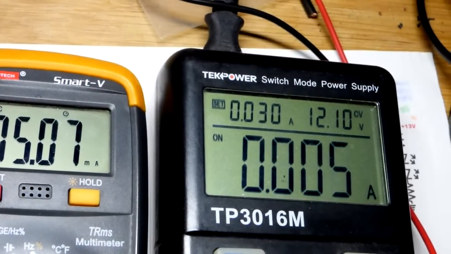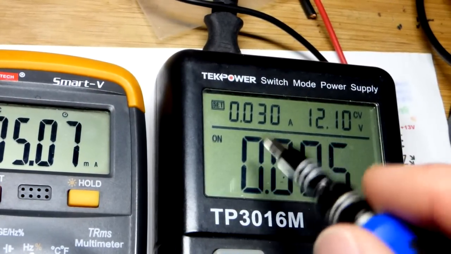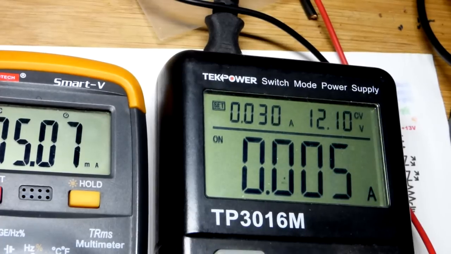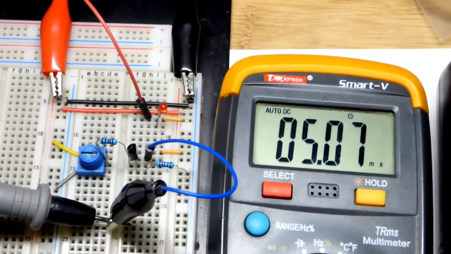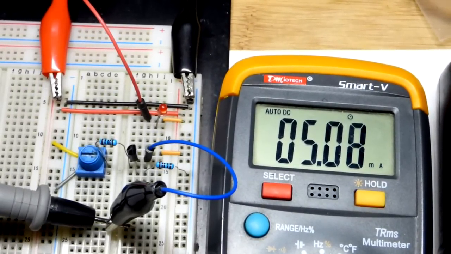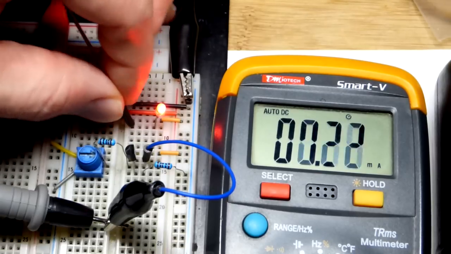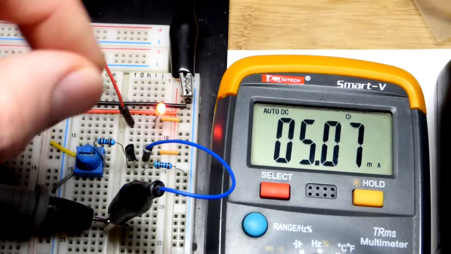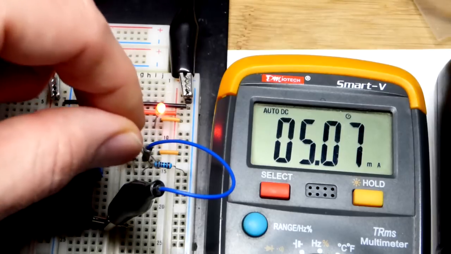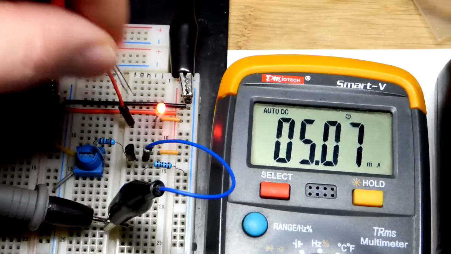And just in case I accidentally miswired something, I set a maximum current of 30 milliamps right here. So that's more than I'd want to put through the red LED, but probably won't destroy it. Might shorten its life though. So yeah, we saw that we got about 5 milliamps of current through the red LED, the transistor and that 1K resistor right there.